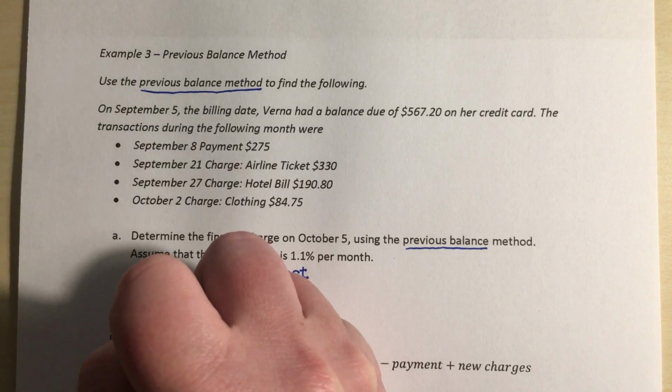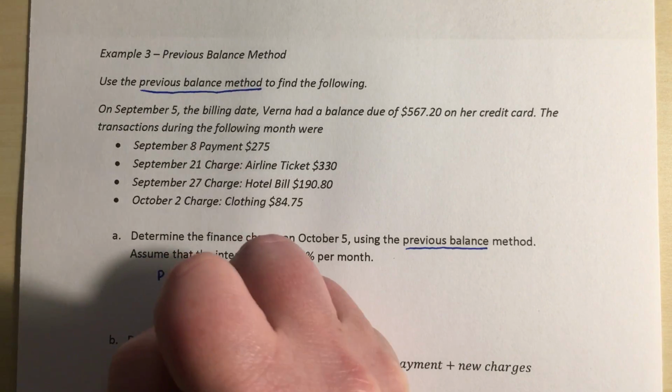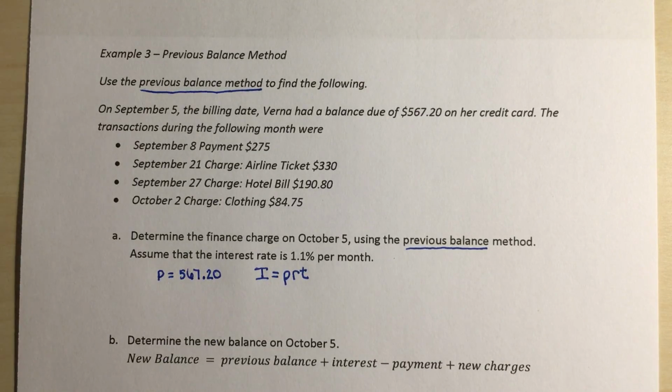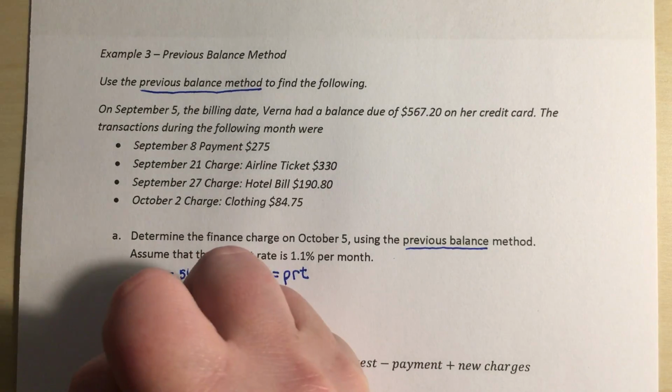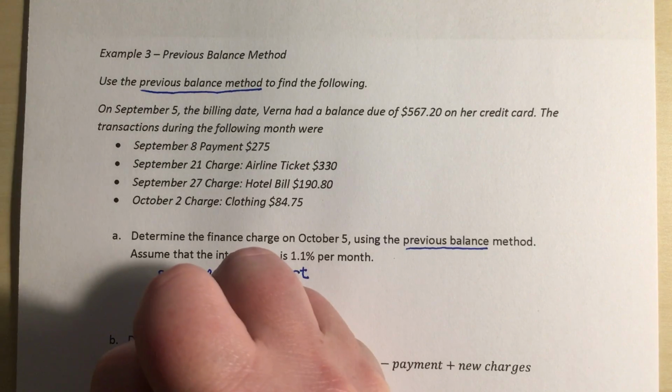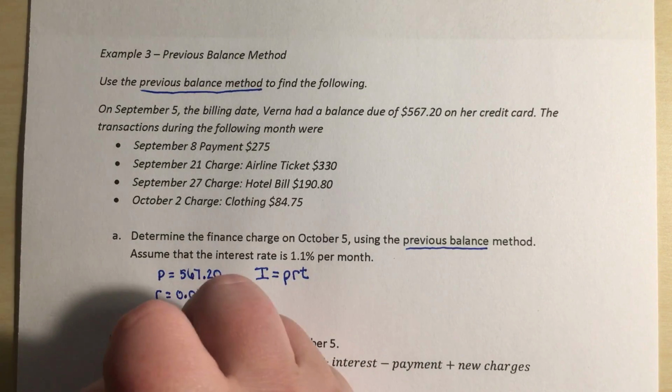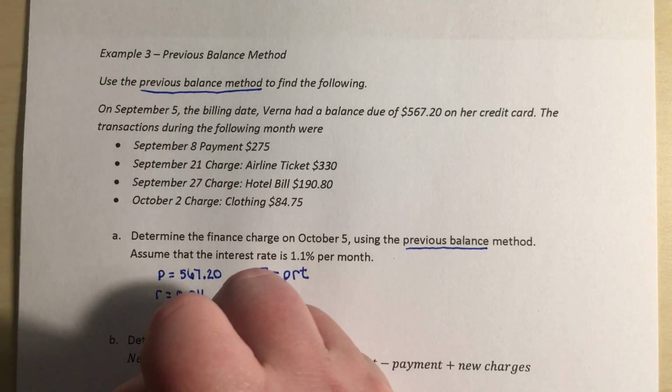Right, so we have $567.20. Our interest rate, R, is 0.011. We're told that the interest rate is 1.1% per month, and our T is going to be 1 month.